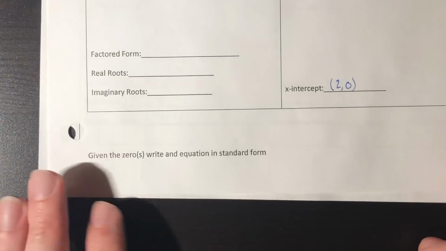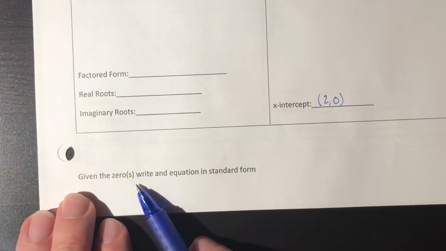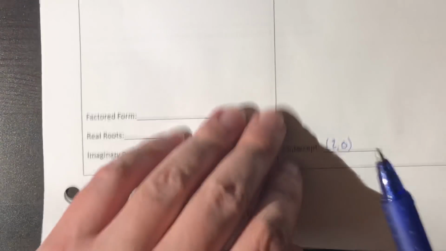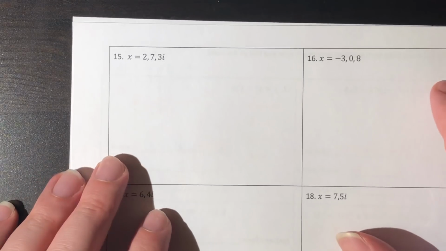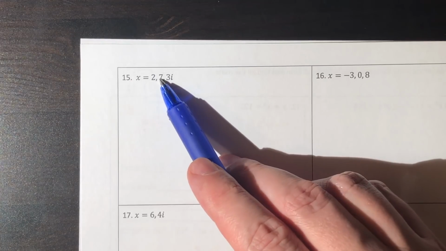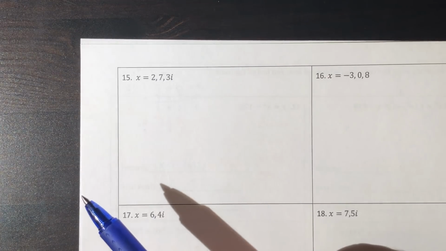Now the instructions for the next ones are actually right here. We're going to write the equation given the zeros, but it wants them in standard form. So it's telling me that I have zeros of 2, 7, and 3i.